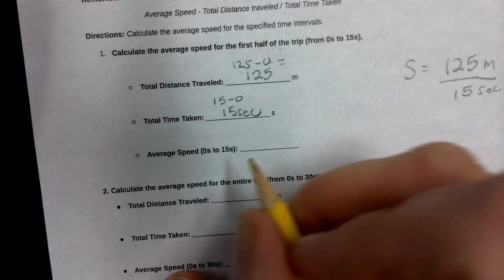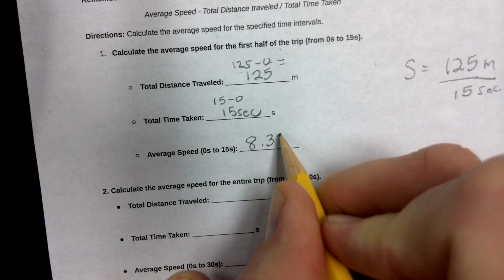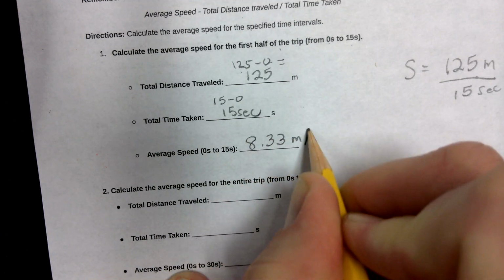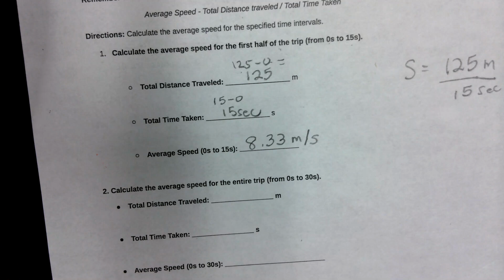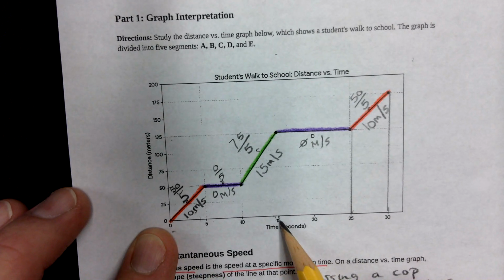So the average speed was 8.33 meters per second, all right? So what that means is from here to here, the average was about 8.3 meters per second.